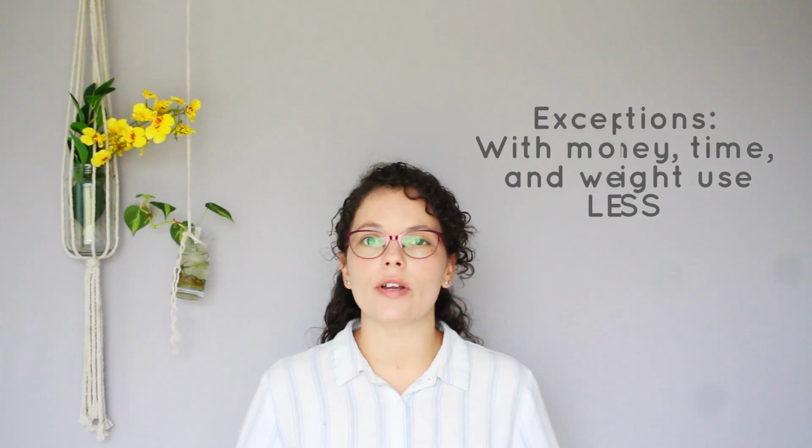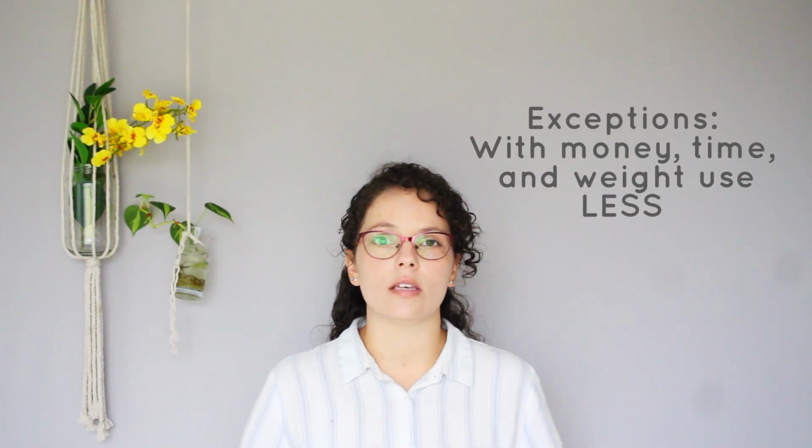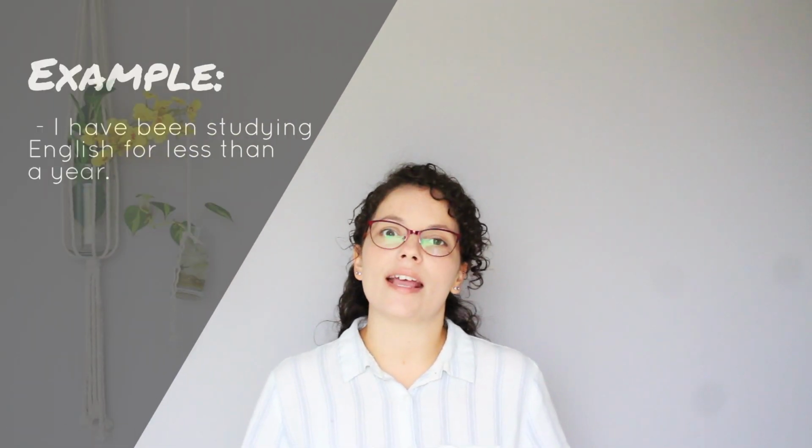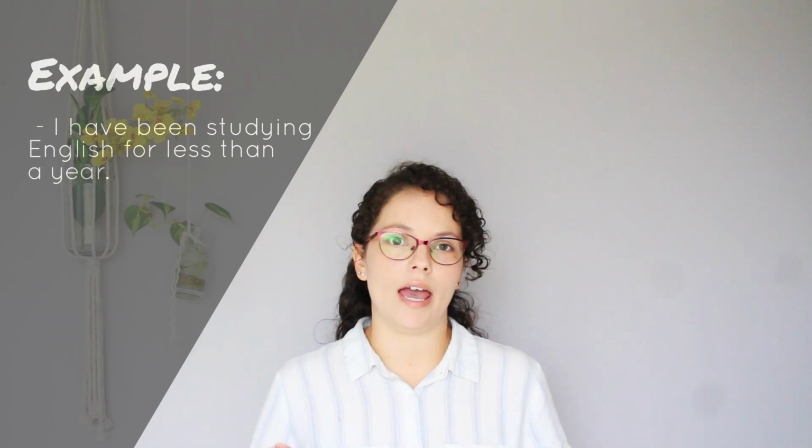We can count money, time, and weight. However, here is the exception. We would use less and not fewer, even though they can be countable nouns. Let's look at an example of how we use it with time, this exception. I have been studying English for less than a year. So my time phrase is a year, and I'm saying that for less than a year, not fewer than a year, I have been studying English.